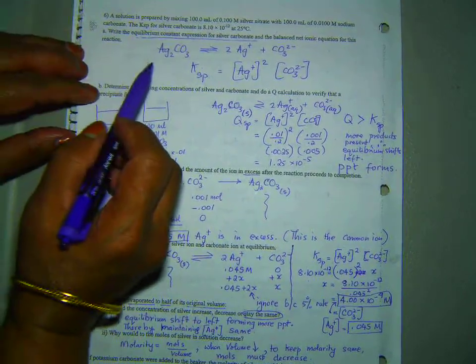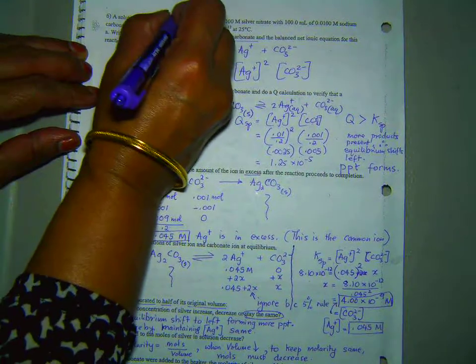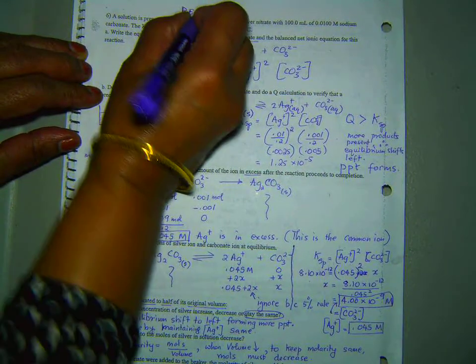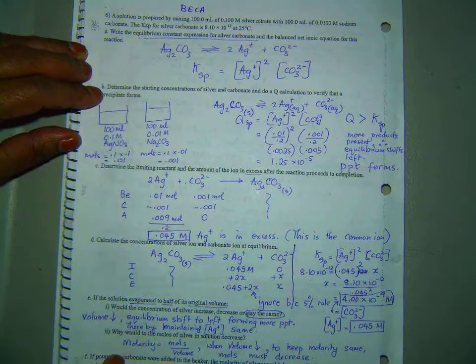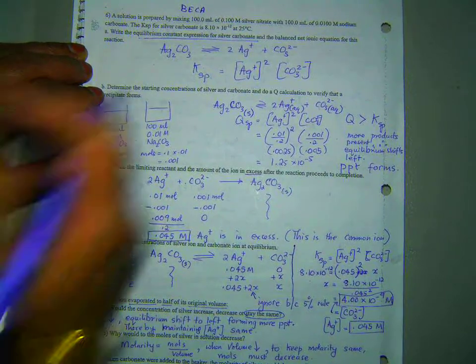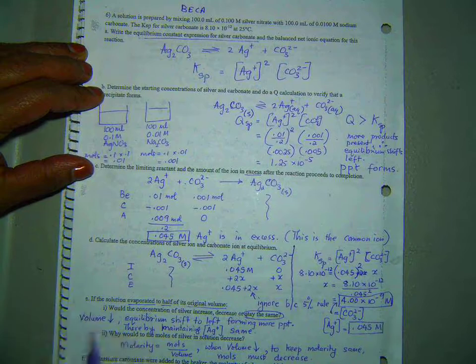Here is the extra practice. This is a free-response problem, and it's been broken down into parts so that it walks you through the process.